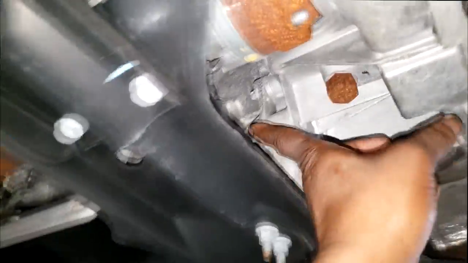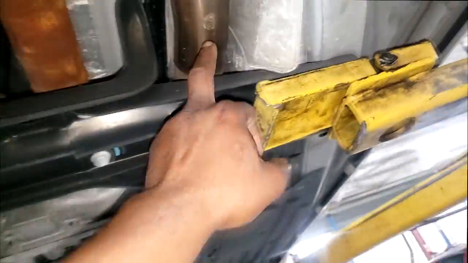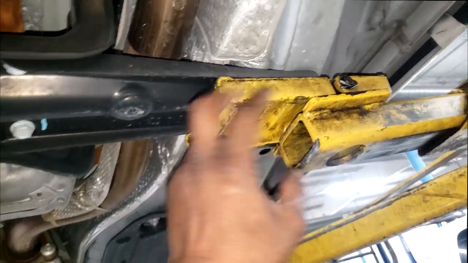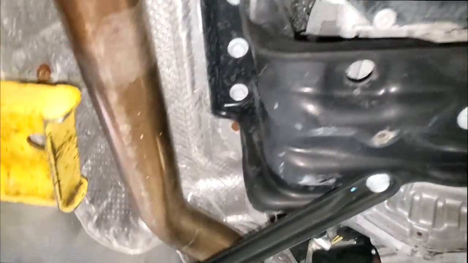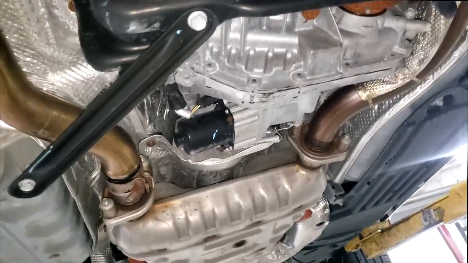Unbolt the transfer case from the transmission. First, this bracket has got to come off. Uh-oh, look at my boo-boo, guys. I'm going to have to reposition the lift because I have the lift on the bracket that has to come out. All right, so it doesn't look that bad at all, right, guys? Y'all help me out.